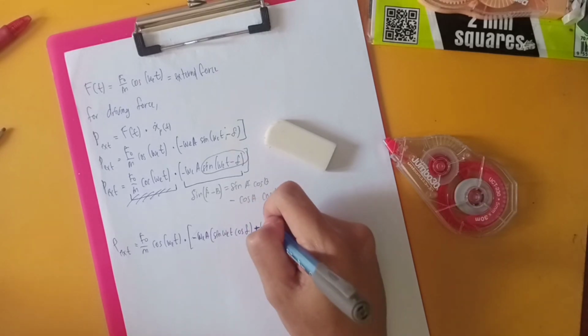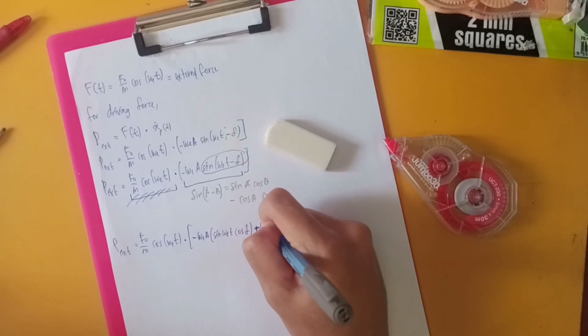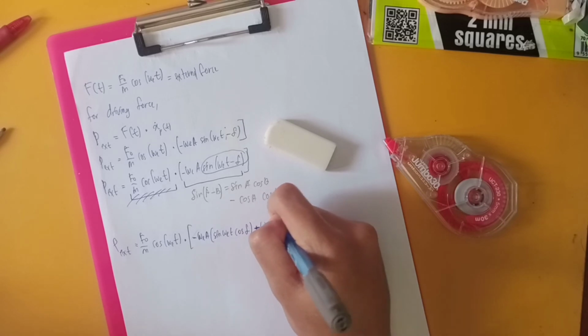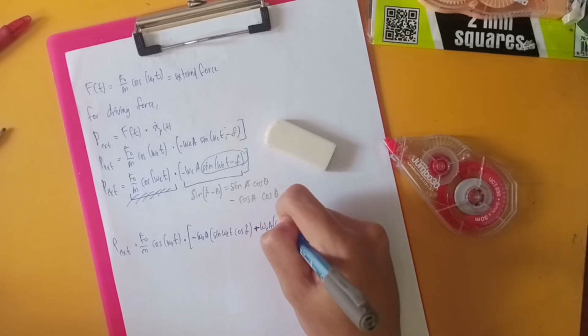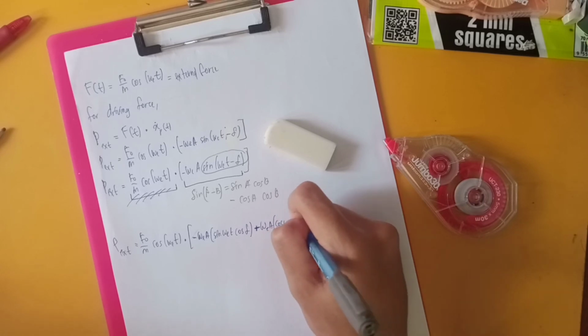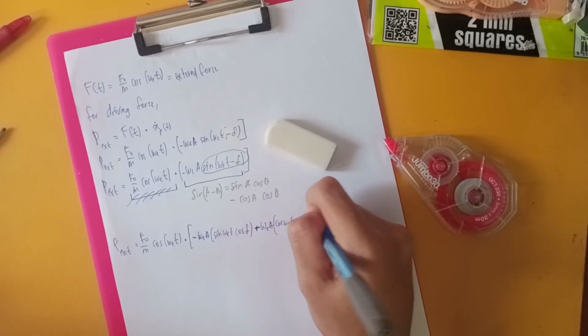Yeah, positive omega_e A cos omega_e t sine delta.